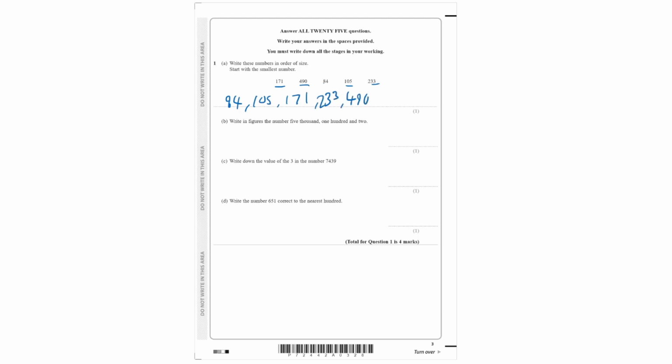Write in figures the number 5,102. So we start with ones, tens, hundreds, and thousands. Going from right to left, we have 2. Then tens are not given, so we just write 0. Then hundreds is given as 1, so we simply write 1. And thousands is given as 5, so we simply write 5.